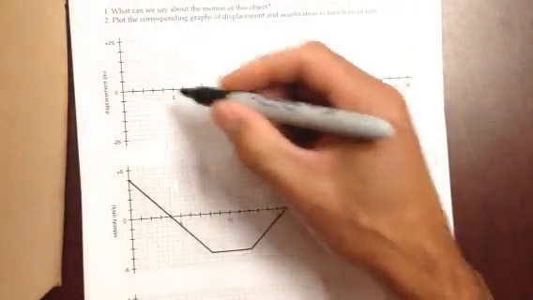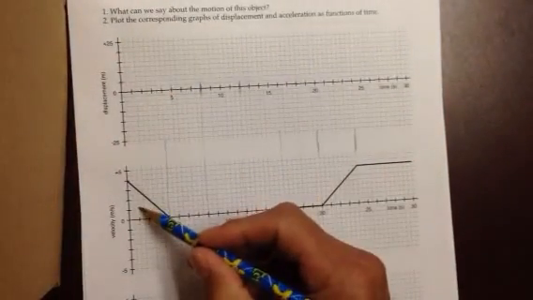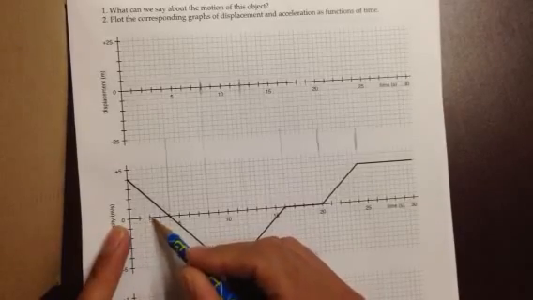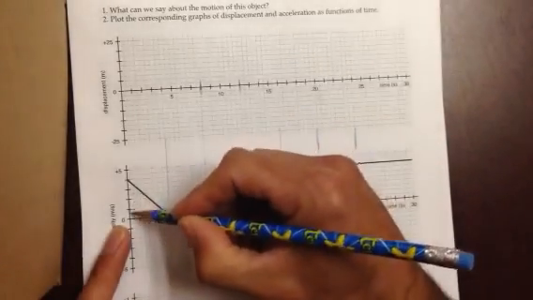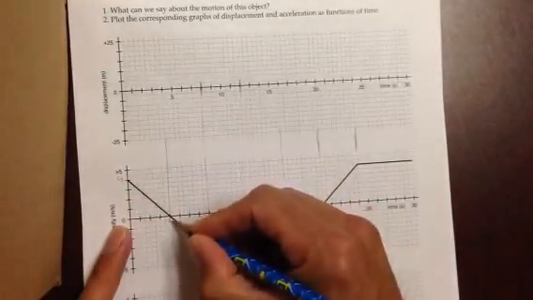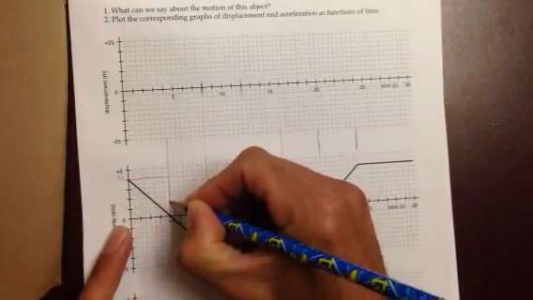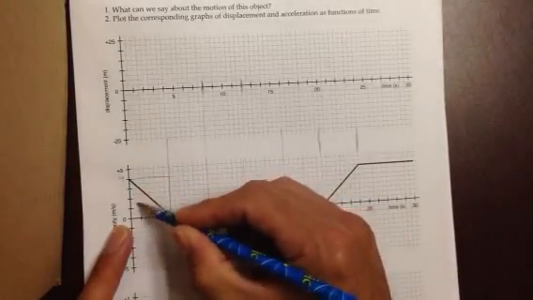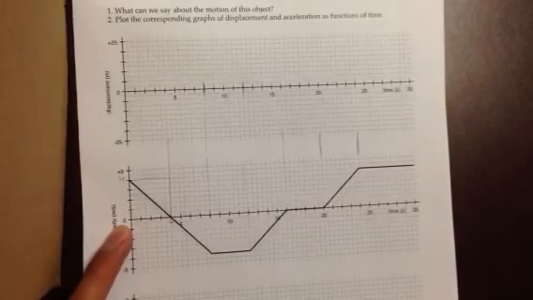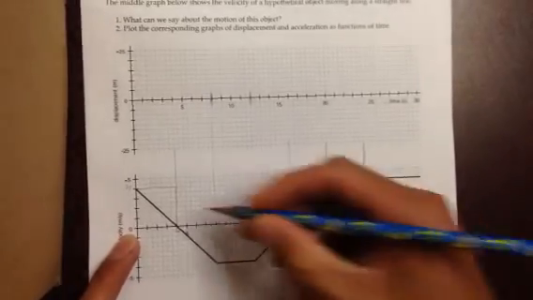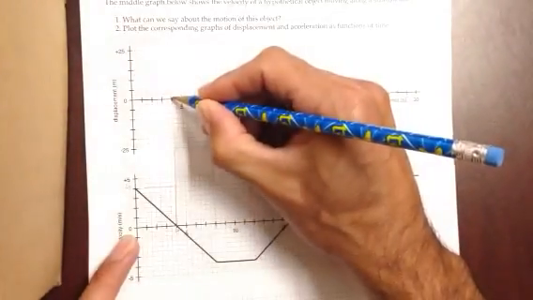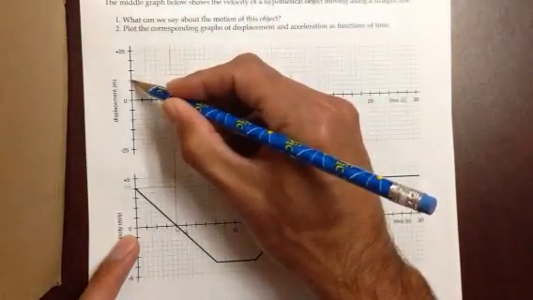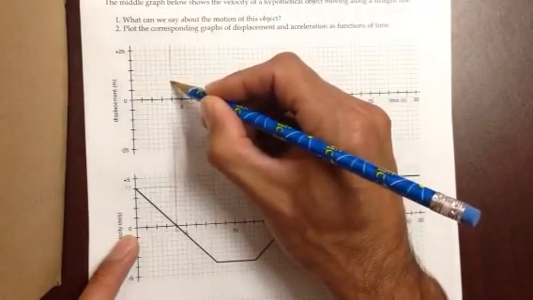The area up to that point is the area under this triangle. Now this triangle goes out a distance of 4, and it goes up a distance of 4. So this square has an area of 4 times 4, which is 16, which means the triangle has an area of 8, exactly half of that. So what that means is by the time I get to here, my displacement is 8. Now each of these is 5, that's 10, so 8 is right about here.